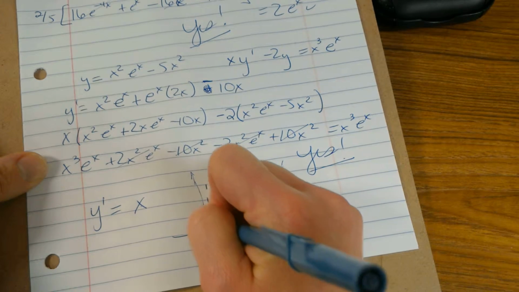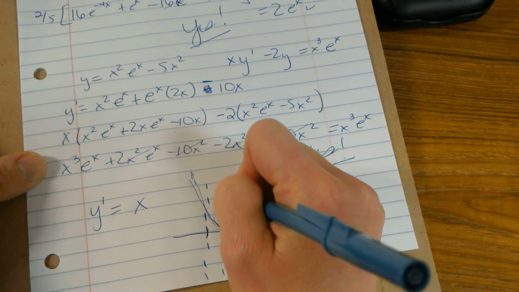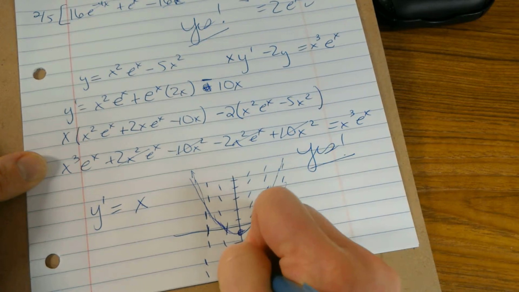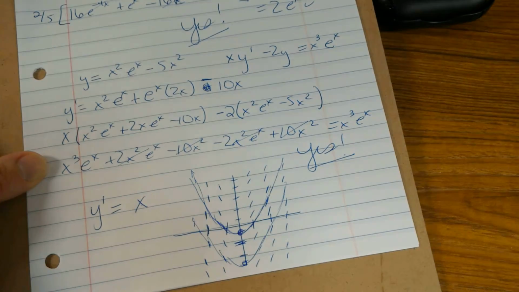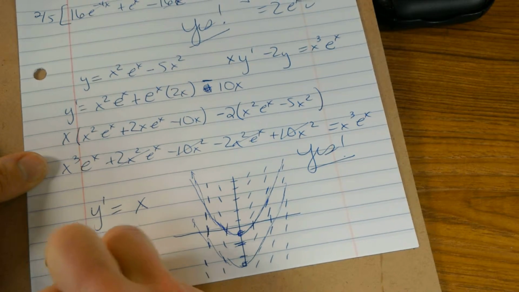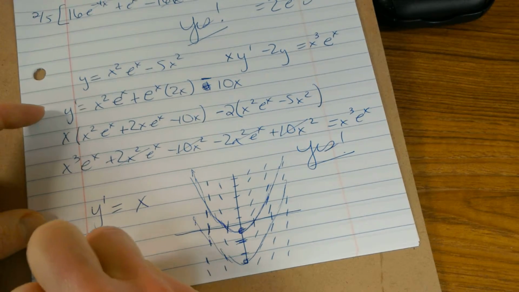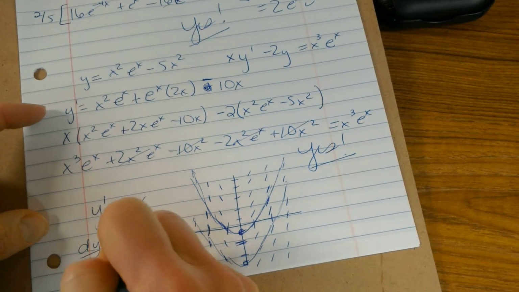it looks like a parabola. I can pick any point I want and follow the curve, and it looks like a parabola. So let's look at this. If I had dy over dx, and I took the antiderivative of this, so let's say I separate my x's and y's.